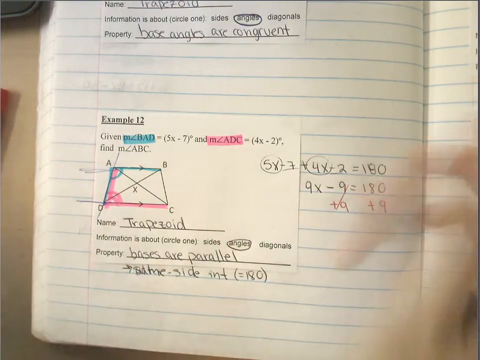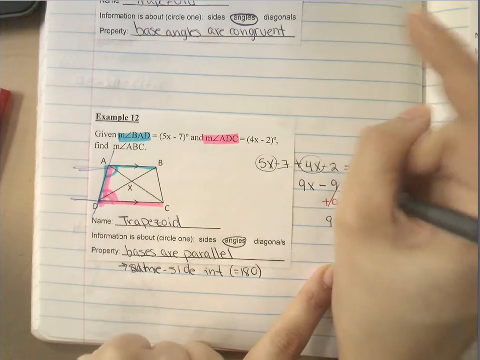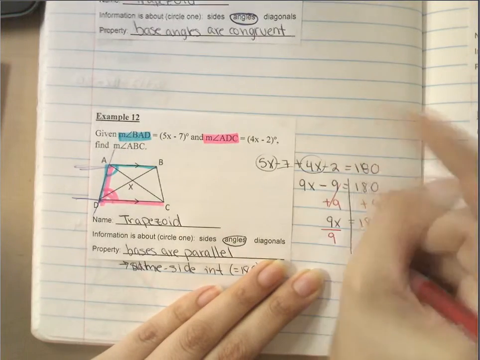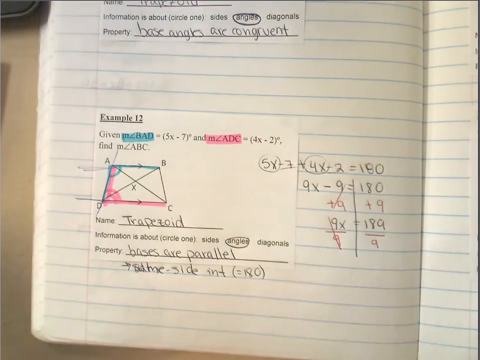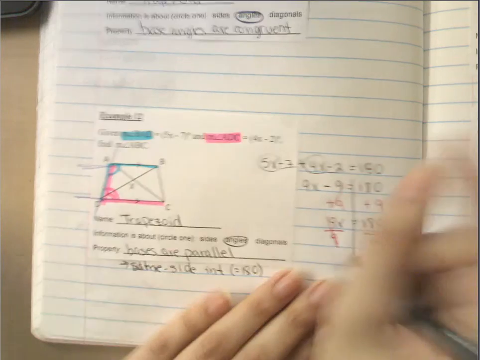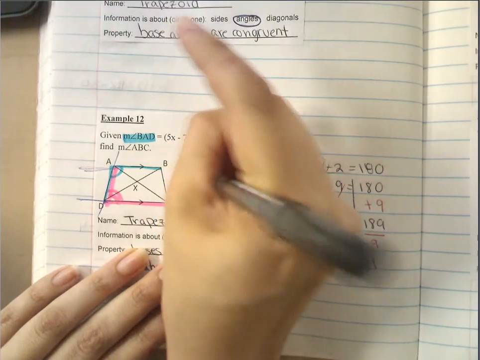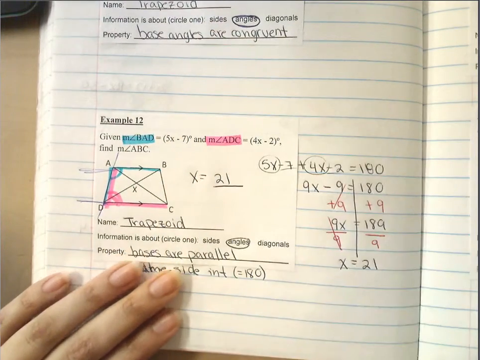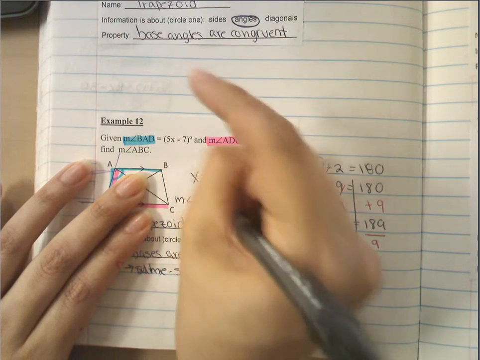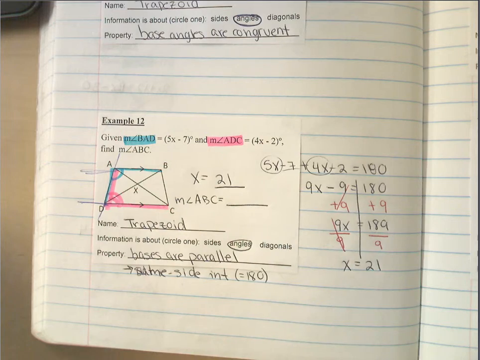And so now I'm left with 9x equals 189. And then I have to divide by 9. And so 189 divided by 9 gives me 21. So my x value here is 21. And my measurement of ABC, I'm just going to plug in my 21.